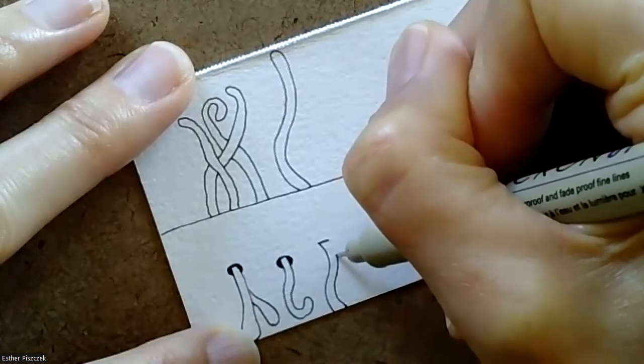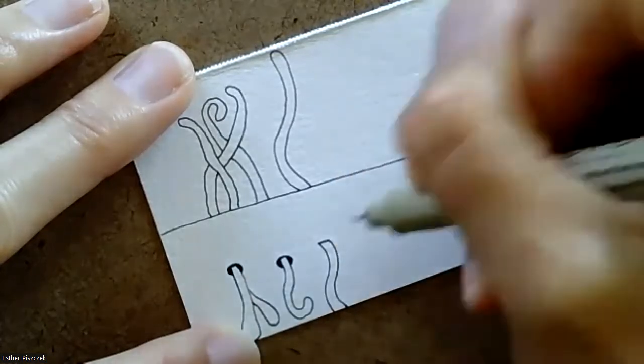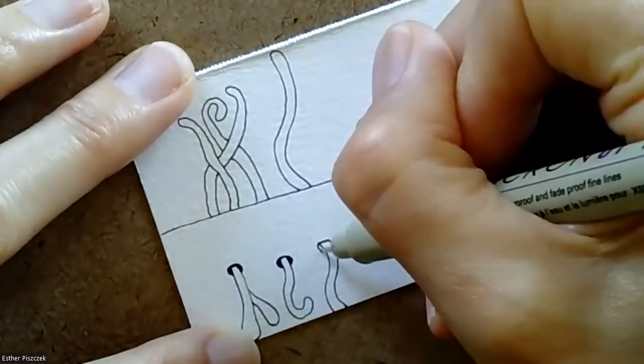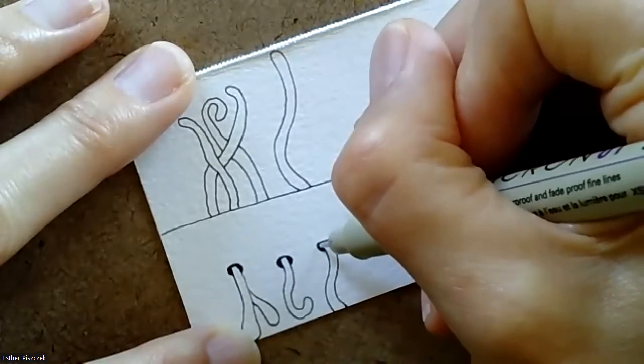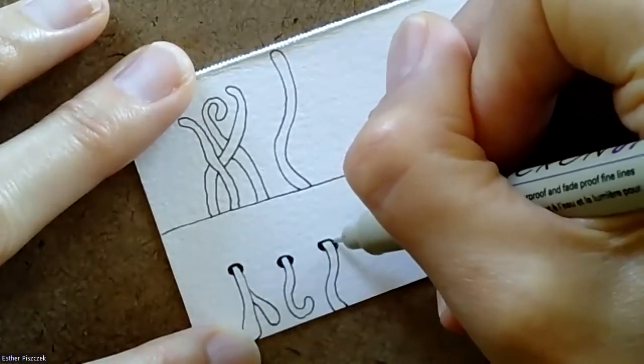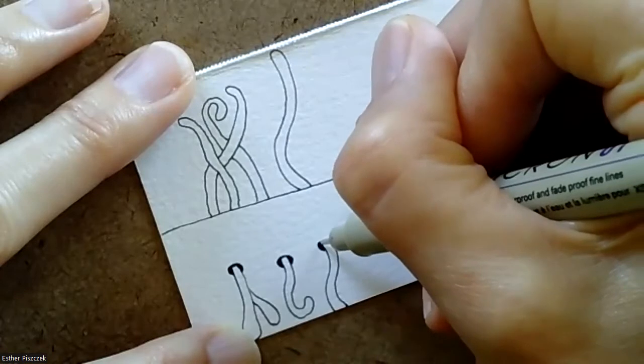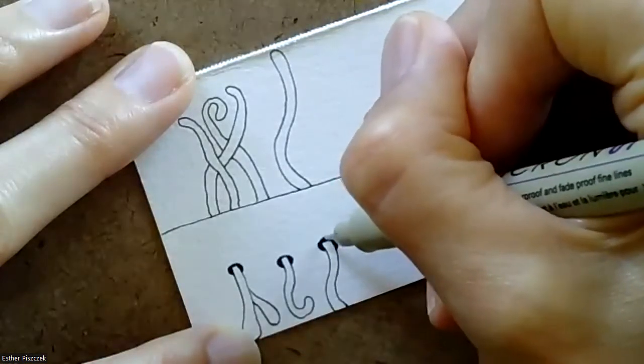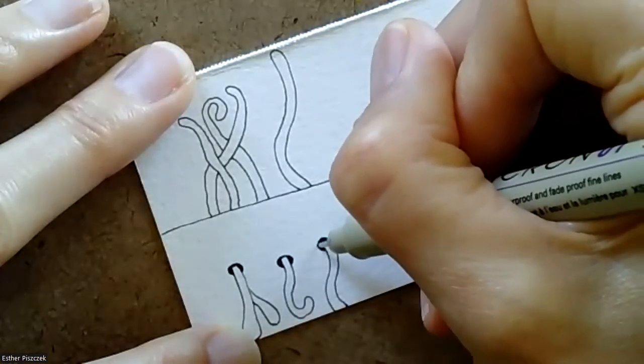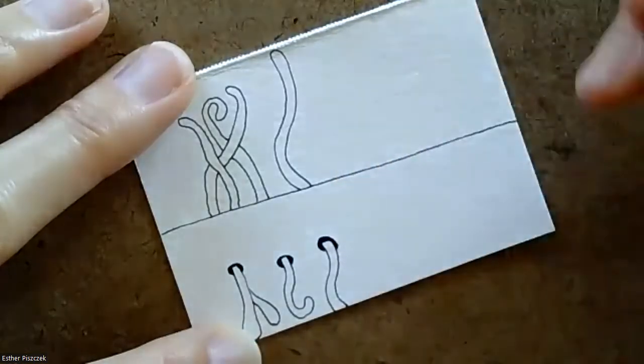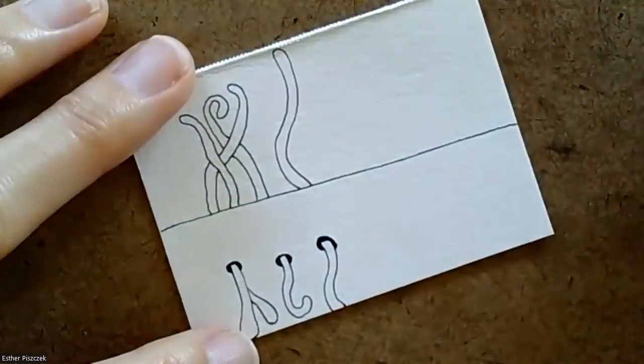Perhaps I'll take this one off the page. Put my little circle at the bottom. And continue on.